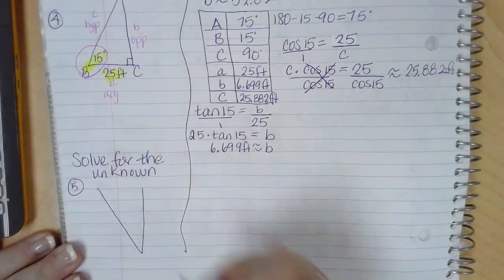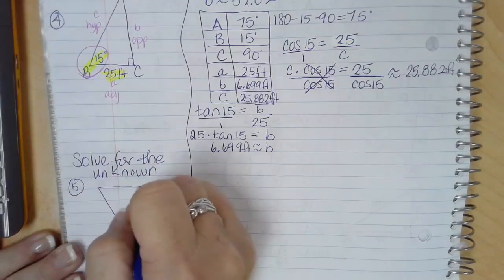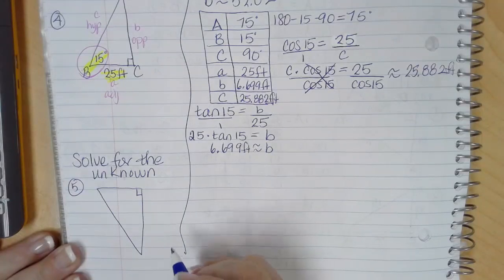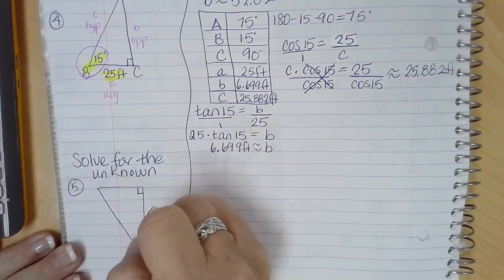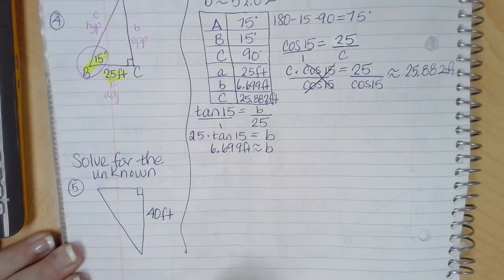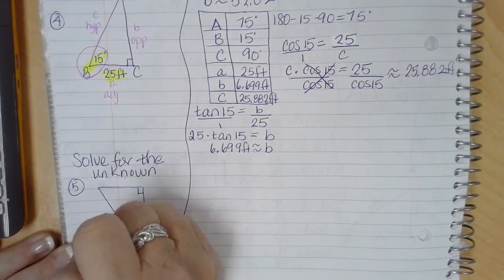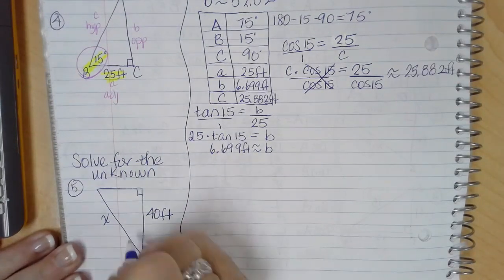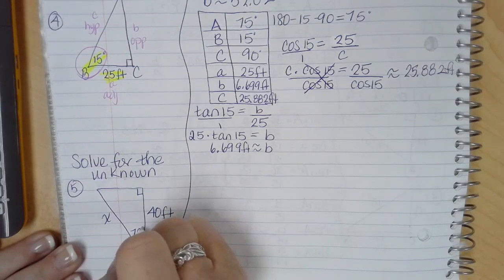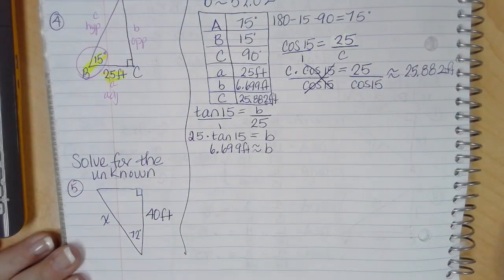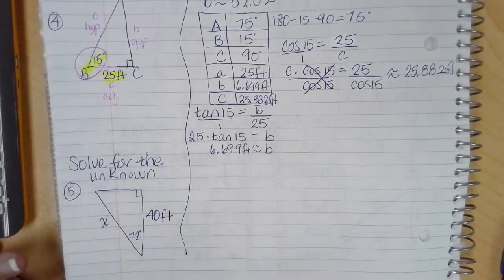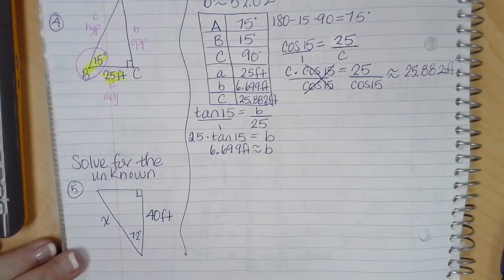So here is our right triangle. And on this one, we're given this is 40 feet. We're given x is here, and we're given this angle is 72 degrees. It's not labeling the triangle, it's not doing any of that. It's just asking us, how do we find x?